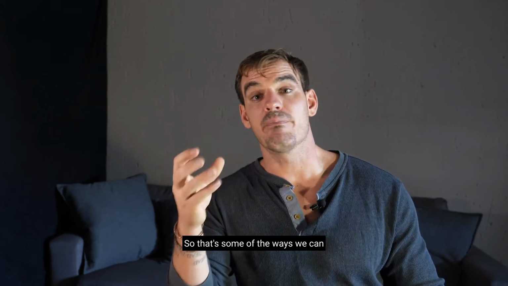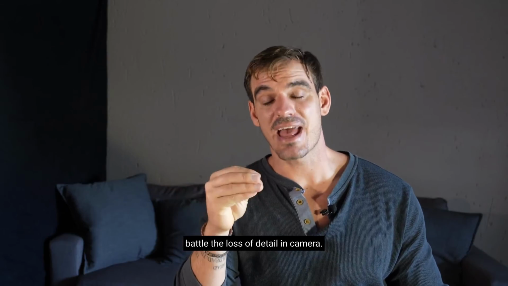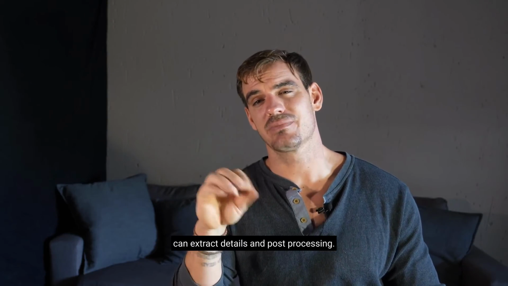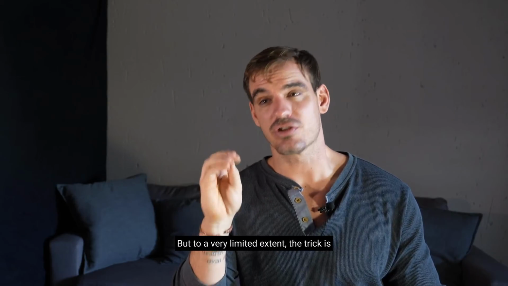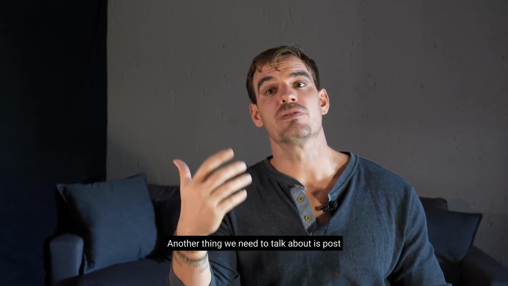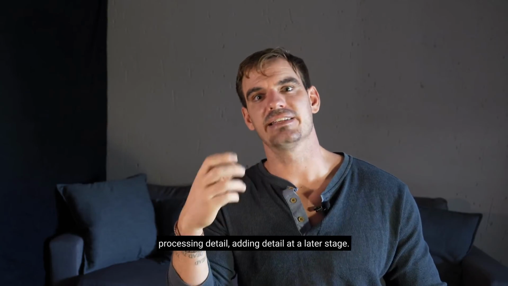So that's some of the ways we can battle the loss of detail in camera. And those are the most effective ways. We can extract details in post-processing, but it's to a very limited extent. The trick is to get it right in your camera first. Another thing we need to talk about is post-processing detail. Adding detail at a later stage.